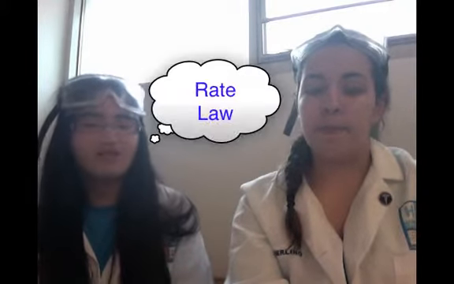Wait, so what does the reaction mechanism have to do with kinetics? The reaction mechanism will describe the order in which the bonds are broken and formed, as well as the change in the relative position of the atoms over the course of the reaction. It is important to know the steps of a reaction when determining the rate law. The rate law is an equation that relates the reaction rate to the reactants, and sometimes even the products. We will talk about equations for rate laws coming up in the video.